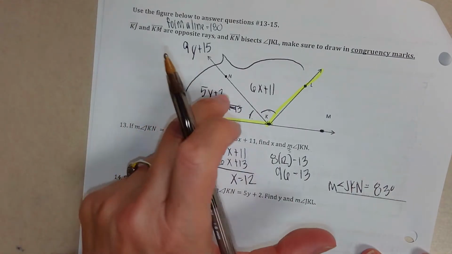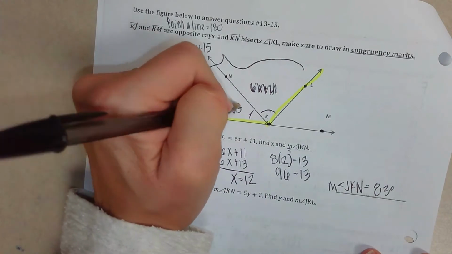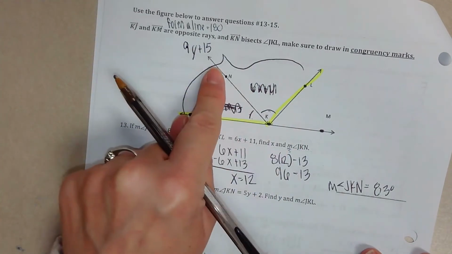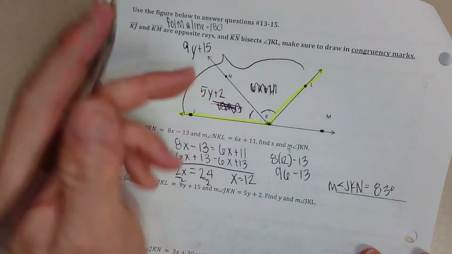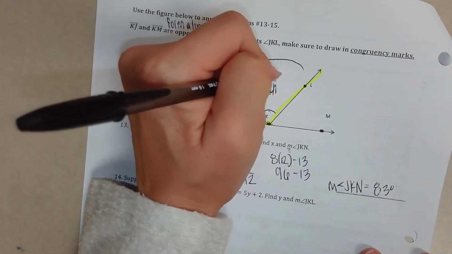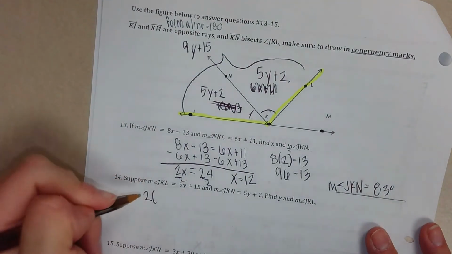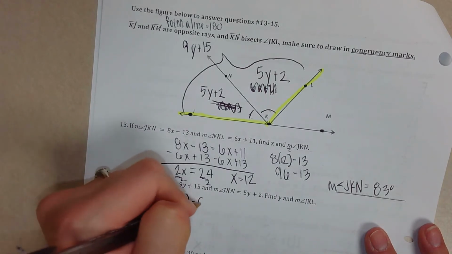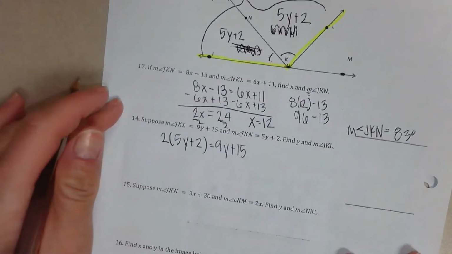Okay, so remember, we know these two angles are congruent. So rather than wondering what this angle NKL looks like, we know that it's actually 5y plus 2. So what I'm going to do is double it, 2 times 5y plus 2, and set it equal to 9y plus 15.